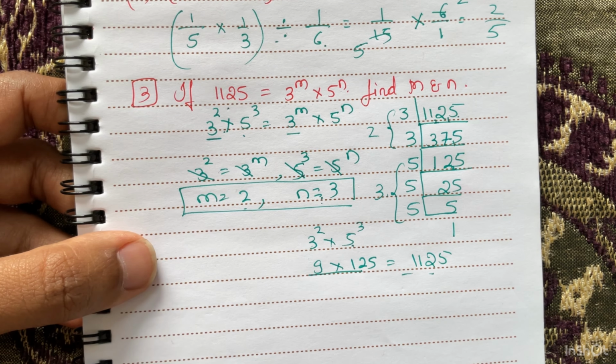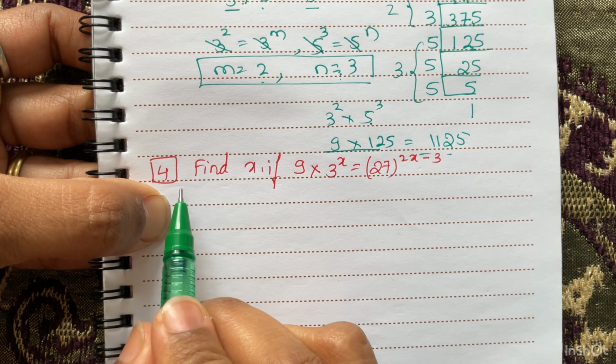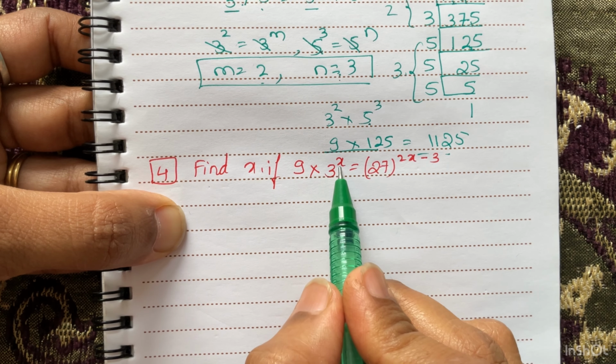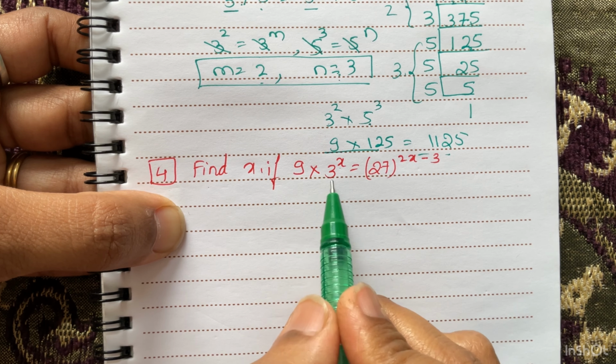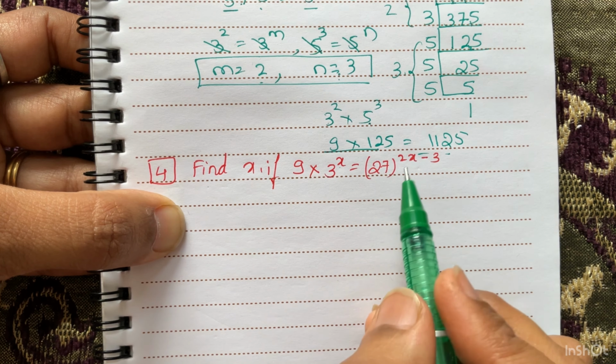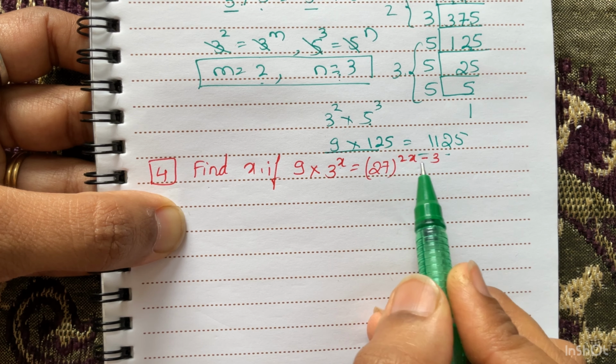Okay. Now we are left with the last question from this exercise, question number 4. In this we need to find out the value of x. Okay. Now here this side, left side we are having 9 into 3 raised to the power x, and right side we are having 27 raised to the power 2x minus 3.